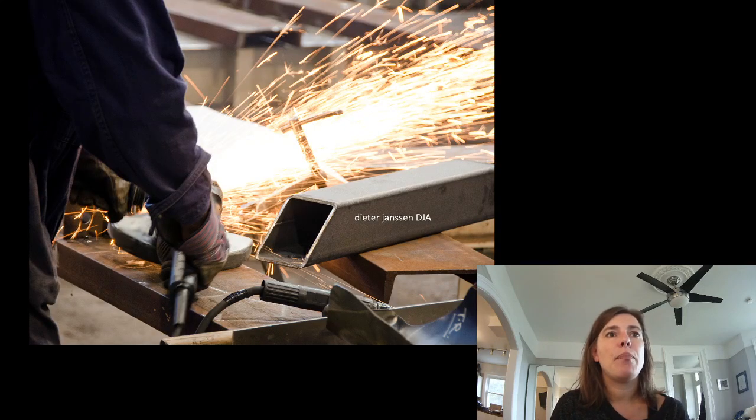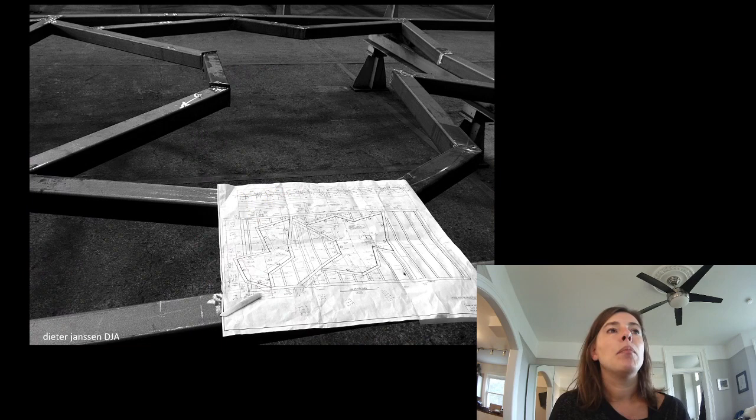So here's just a picture from Dieter Jansen, who was working with ZAS at the time. Fantastic photographer as well, so he gave me the rights to use a lot of his beautiful photos. Here is a piece of the steel on the ground, and here are blown up versions of my drawings where they've actually added more information to help allow themselves to do internal checks as well, which is wonderful.